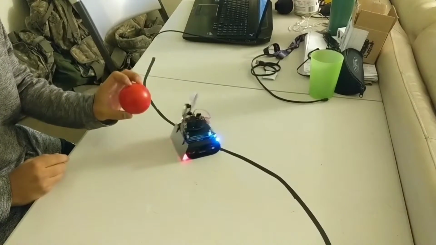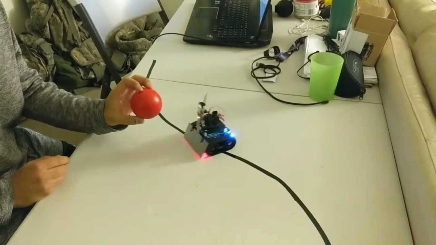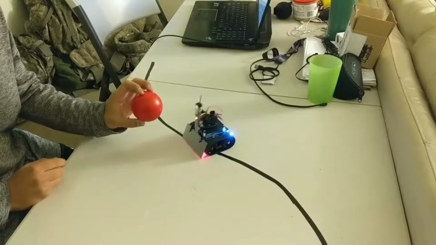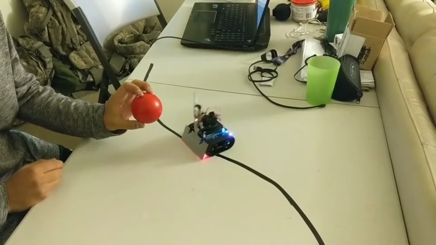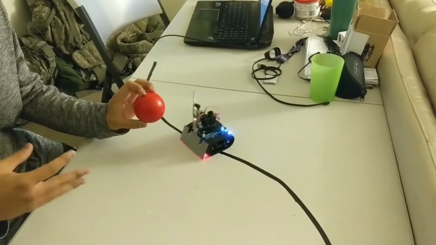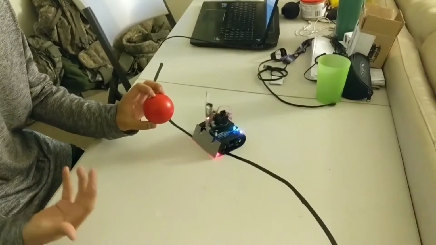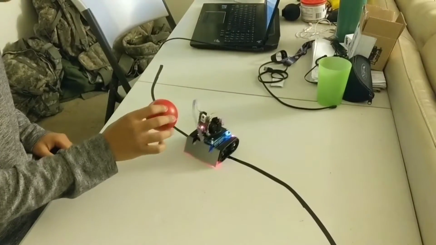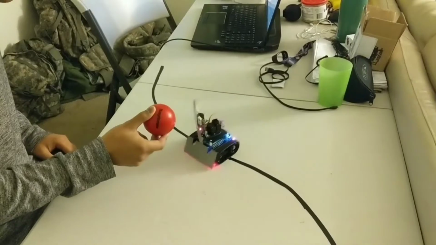Okay, so we got it to track, and as you see, using 4 PIDs, it causes a lot of jitter because all 4 PIDs are working at the same time, and so they're making a lot of error into each of the measurements.